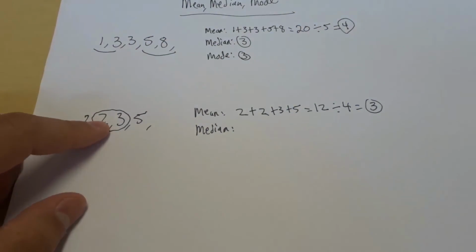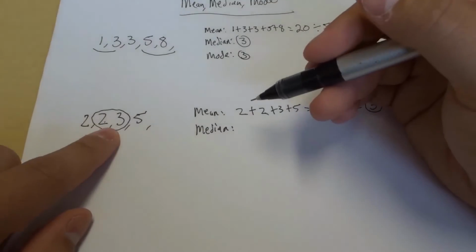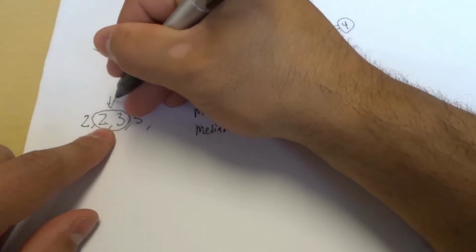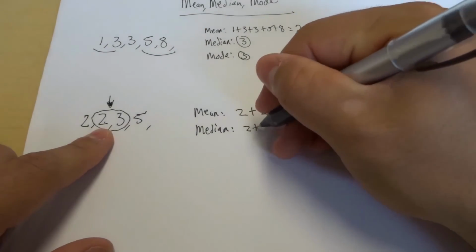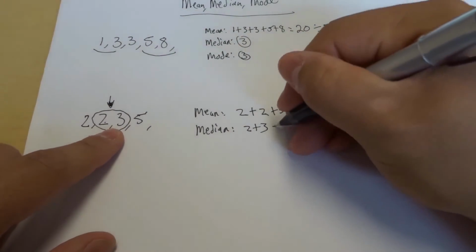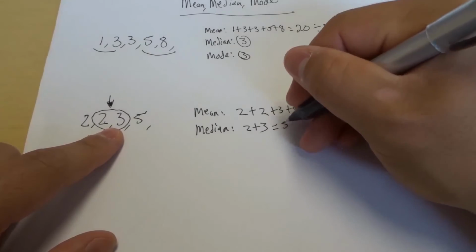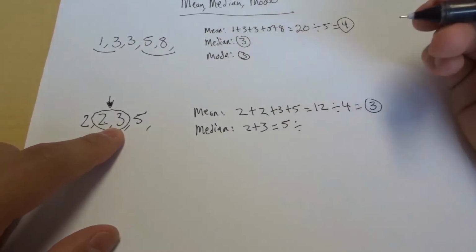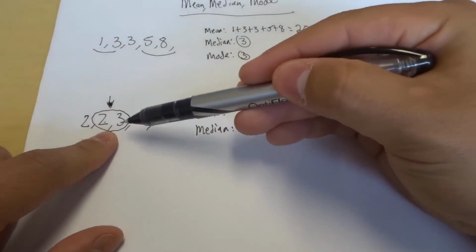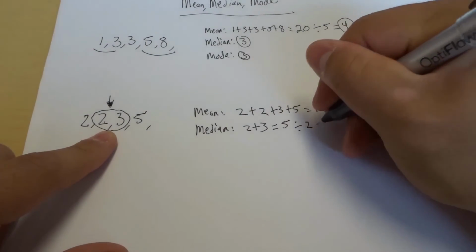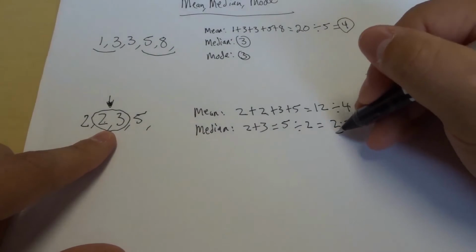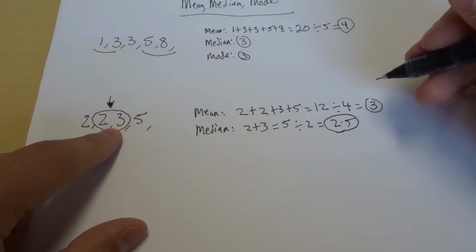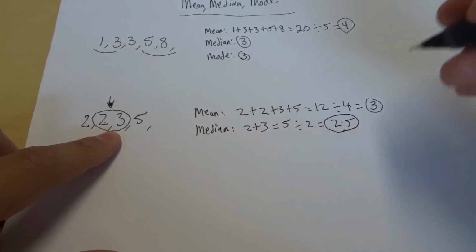So what we have to do to calculate the median is find the mean of just these two numbers right over here. So we're going to take 2 plus 3. We're going to add those numbers together, which is equal to 5. We're going to divide it by the total number of digits, 2 digits, so 5 divided by 2 is equal to 2.5. Very simple. So our median is actually 2.5. It's a number that you don't even see in the set.